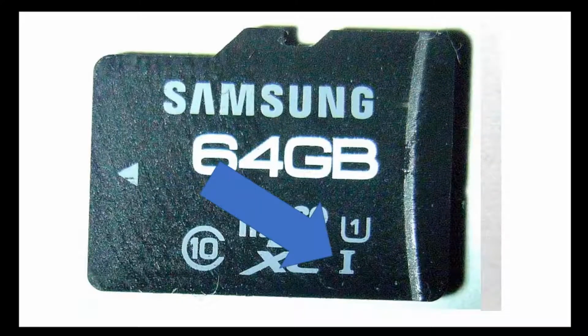Next is this symbol. Via my research, as far as I can tell, you're only going to really need to concern yourself with this symbol if it's some sort of super high-tech, high-resolution, expensive camera. Essentially, it's just a subclass that will allow you to read and write and do certain other things a lot faster. But if your device isn't made to use those features, then the SD card will still work no problem. It's just not going to be able to take advantage of those high-tech features.